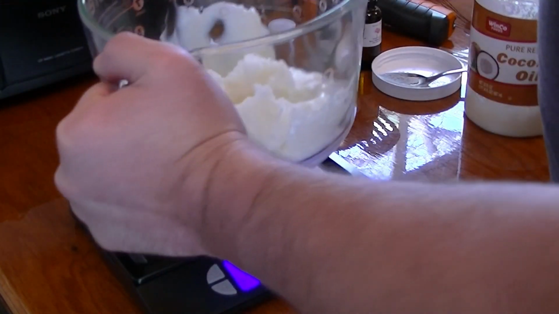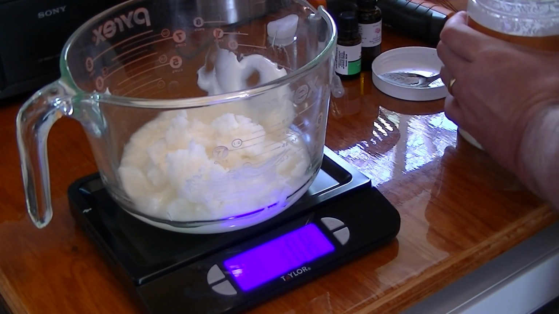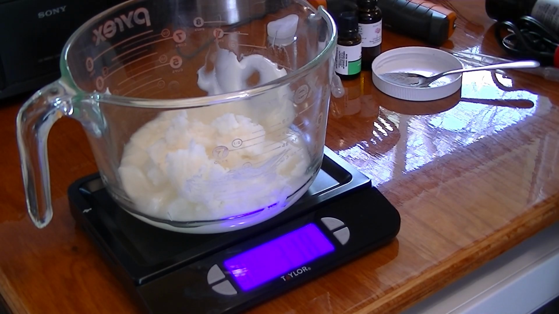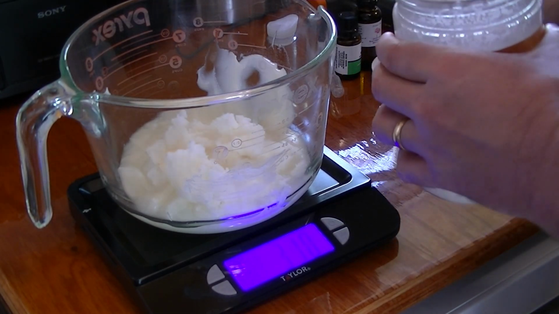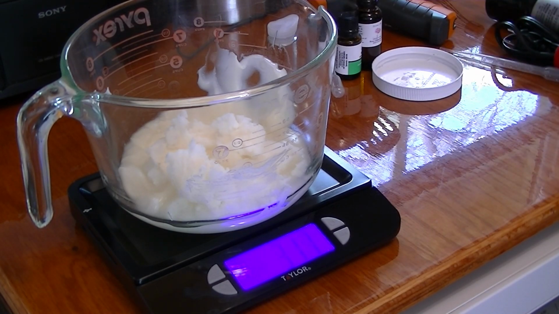Beautimous. Okay, now I'm going to show you my magic recipe for melting this, which involves a microwave. But you have to be careful with the microwave.